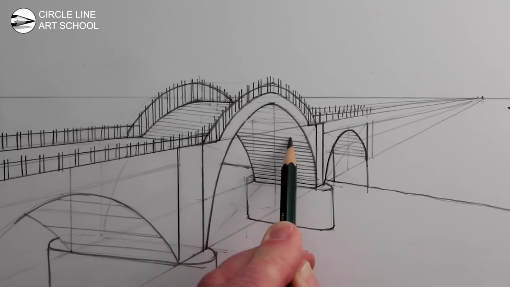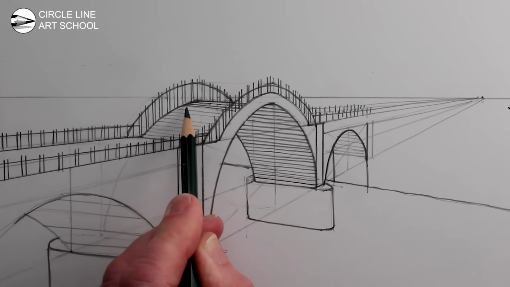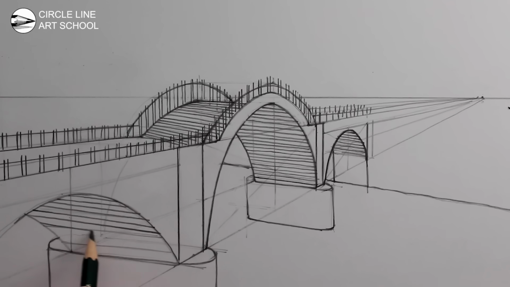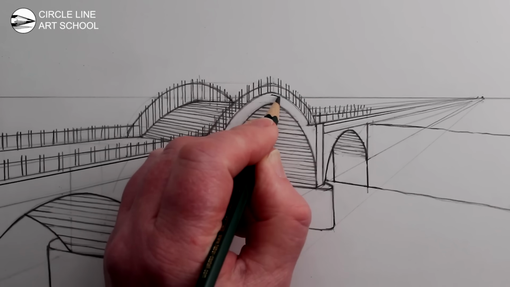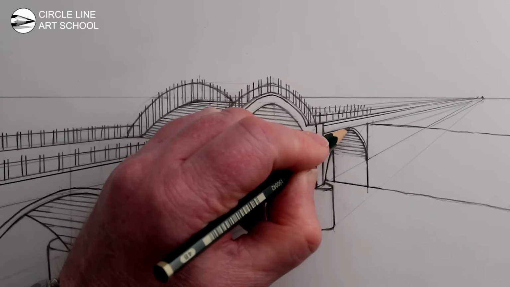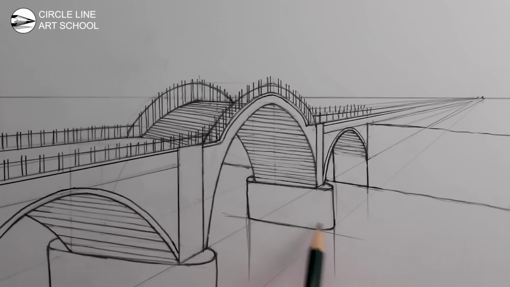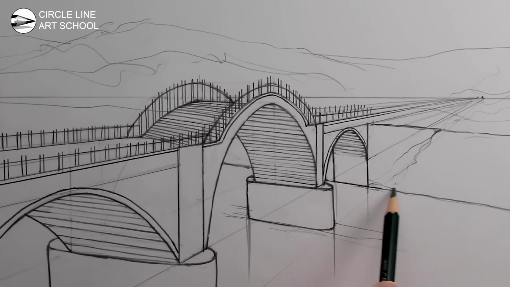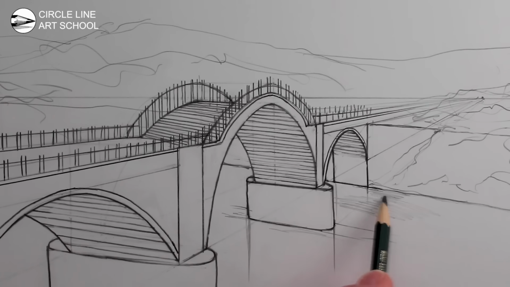Next, we could darken some of these horizontal lines underneath and above the arches of the bridge, ready to add some tonal shading. And then some vertical lines to indicate some reflections in the water, and a little sketch of a landscape in the background and maybe some rocks on the right.